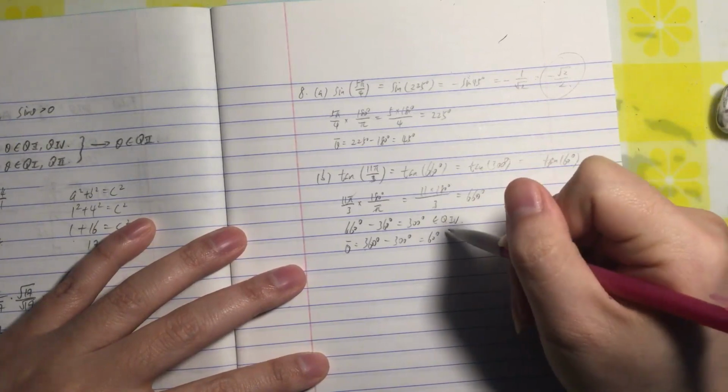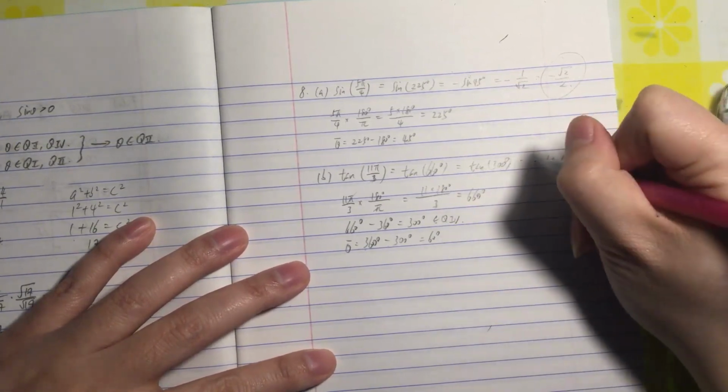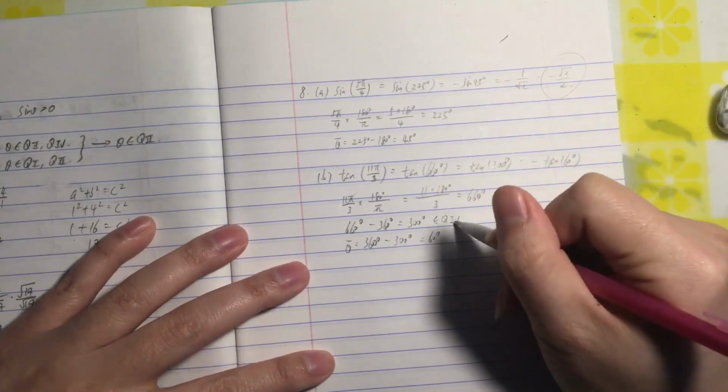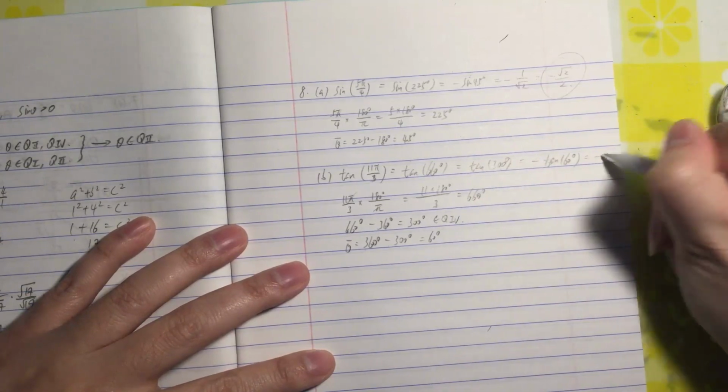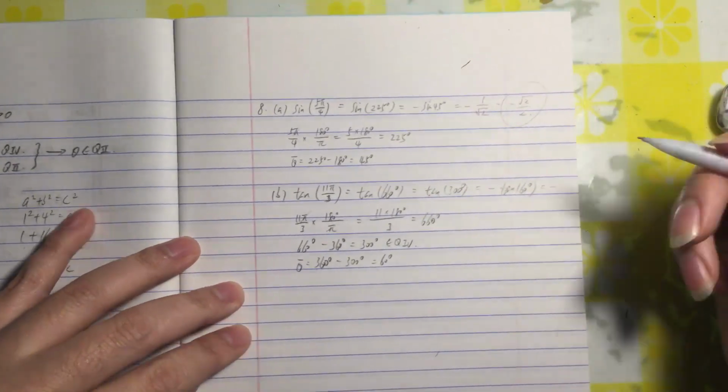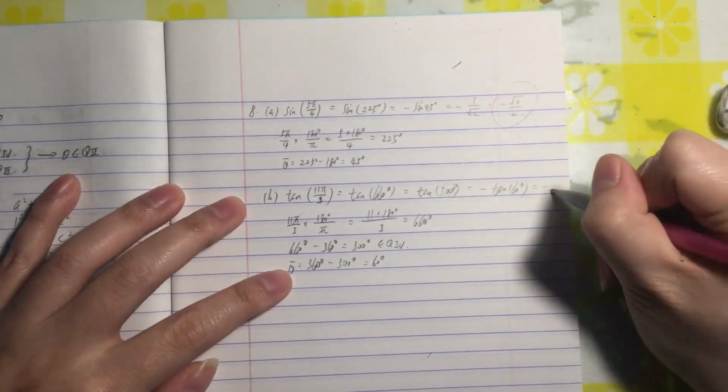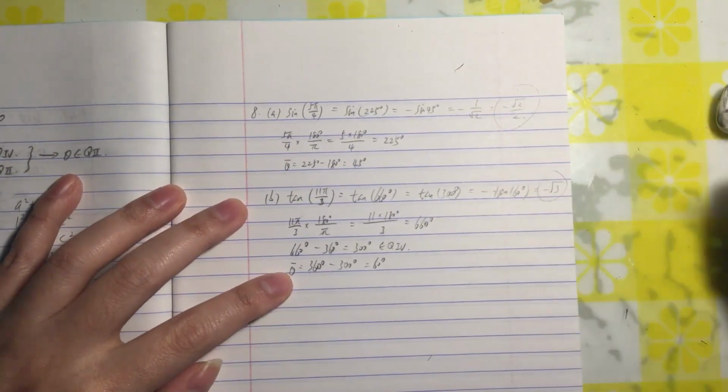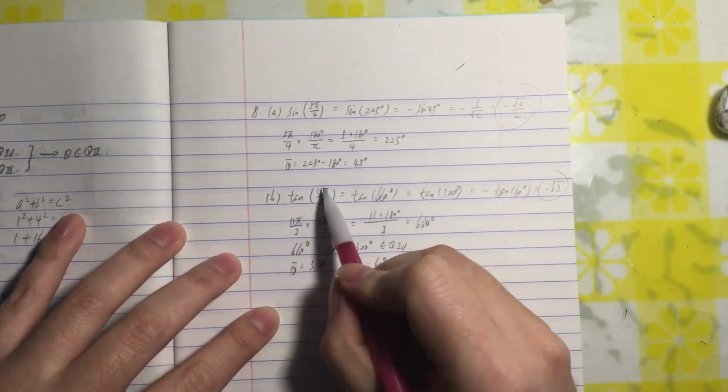And we know that tangent function in quadrant 4 is negative. Tangent 60 is a special angle. Tangent 60 is square root of 3. That's the answer for tangent of 11 pi over 3.